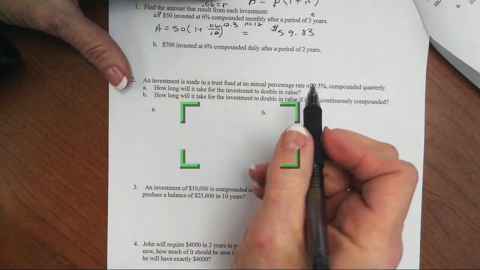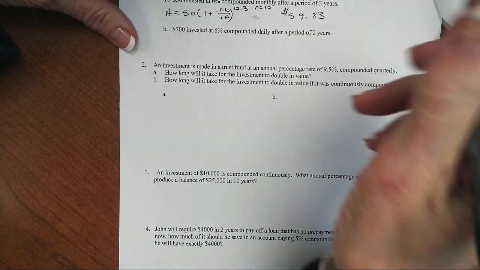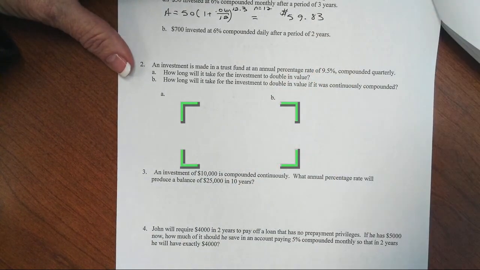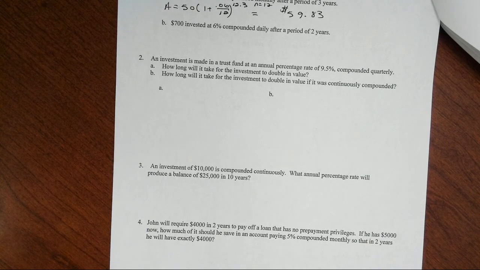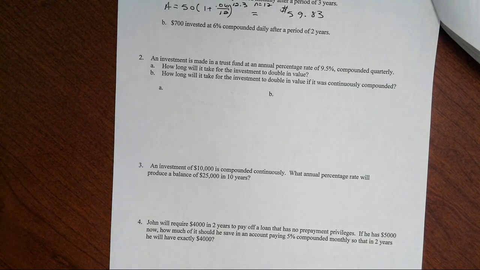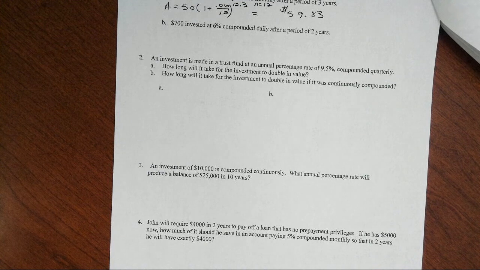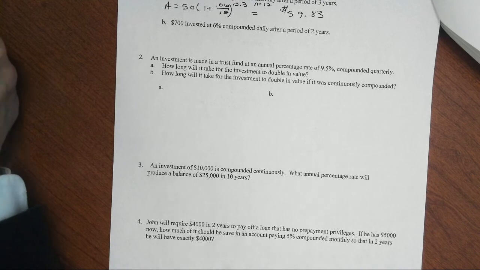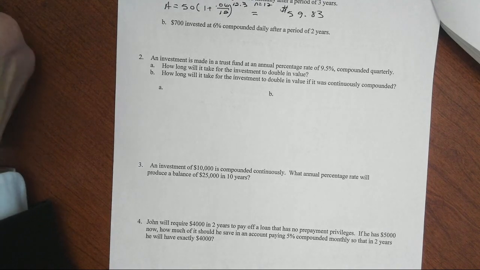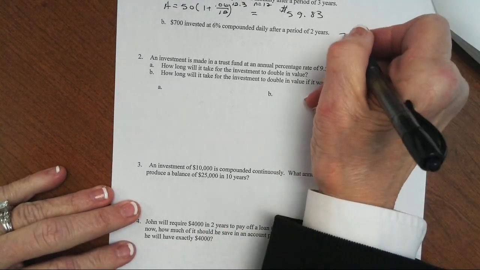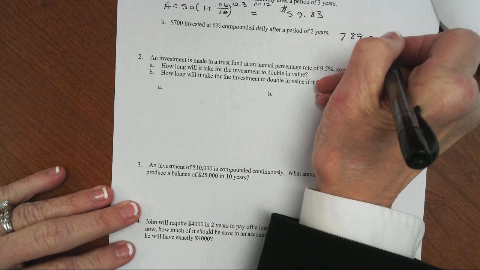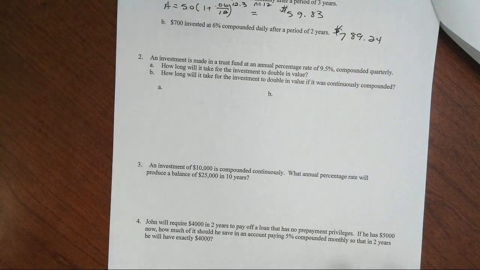And this one is typically the same. Try it though and see what you get. Let me find that answer for you on page 24 of your notes. And so the answer that you would get for this one would be $789.24. So try it. Make sure you can do that.